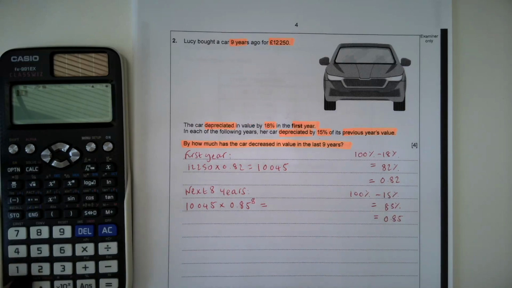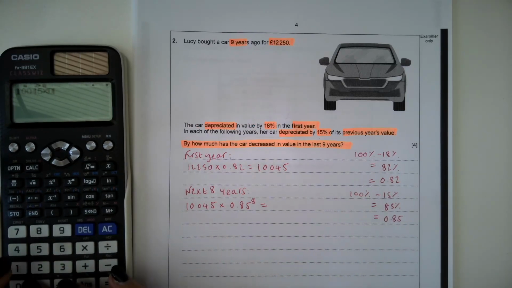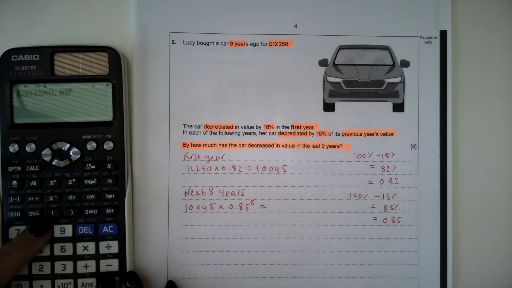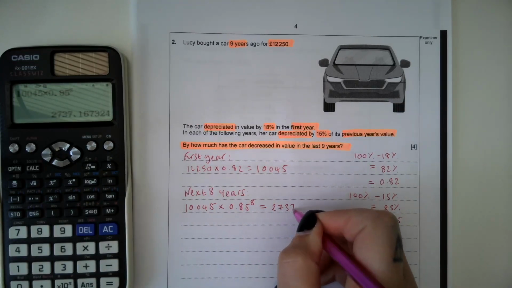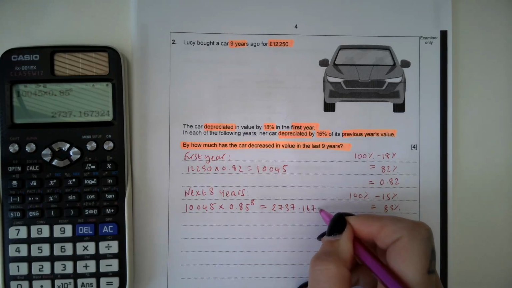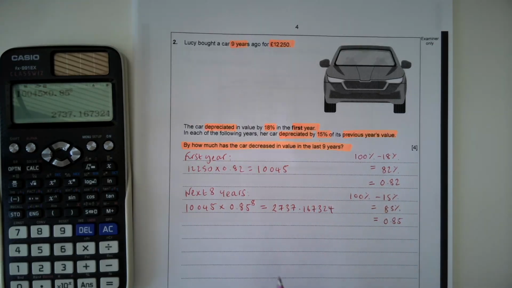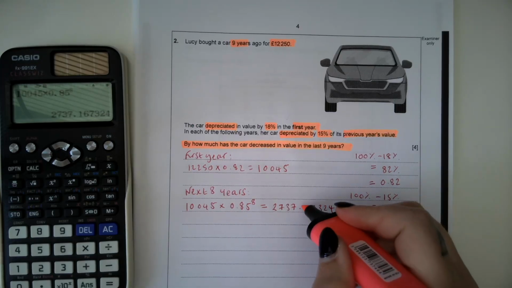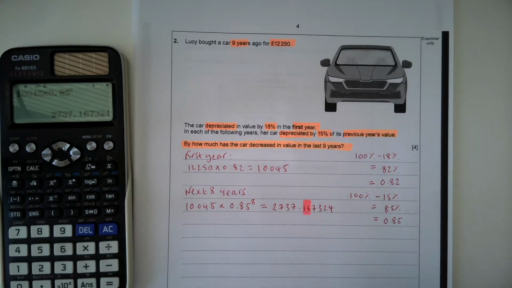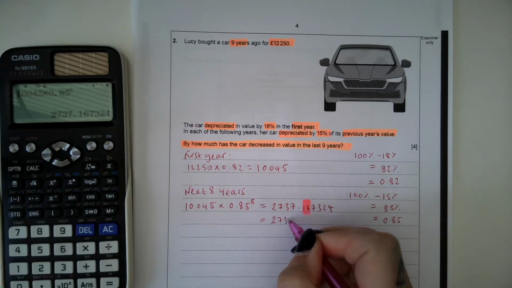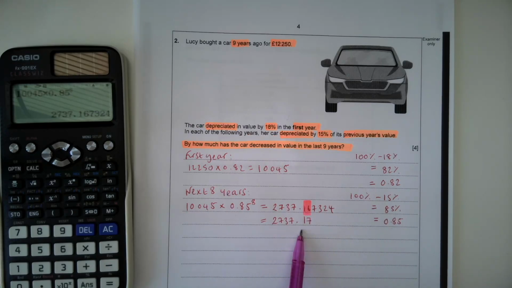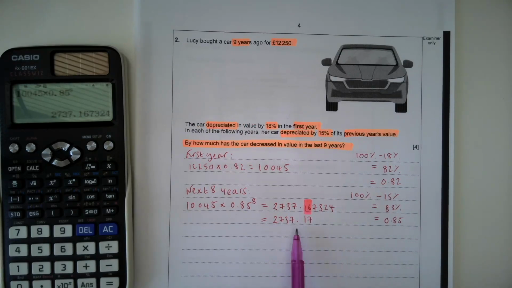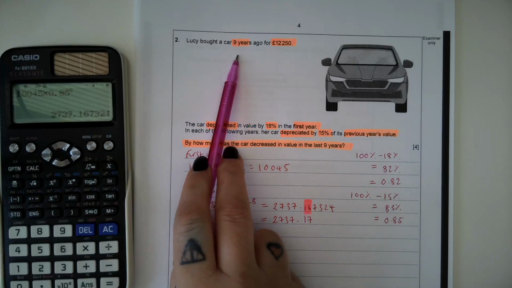So when we put that in our calculator and press equals, we have 2,737.167324. Now we're dealing with money. When we're working with money, we only want 2 decimal places, remember? So I'm going to round that to 2,737.17. So that's how much the car is worth at the end of the 9 years.